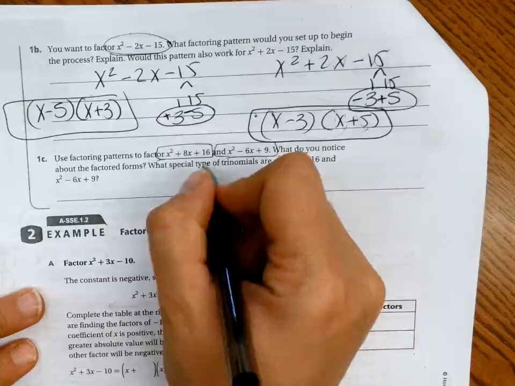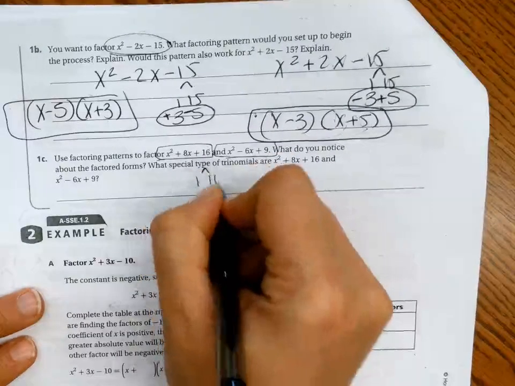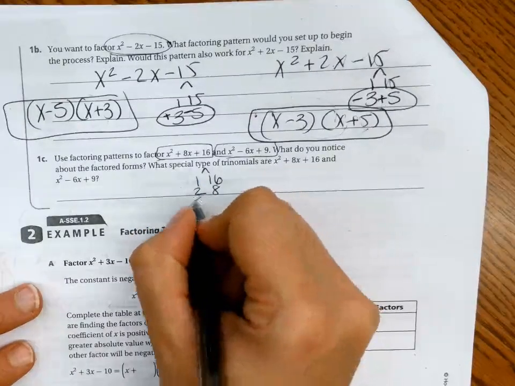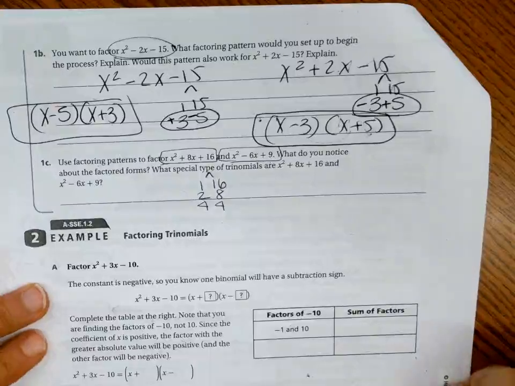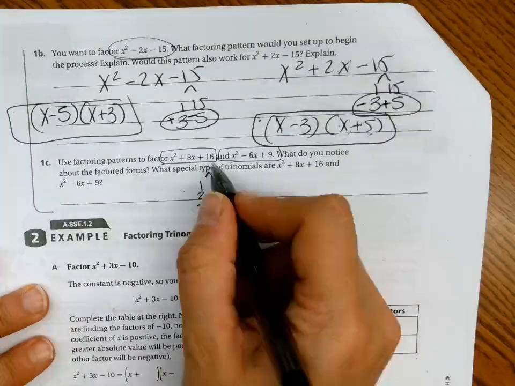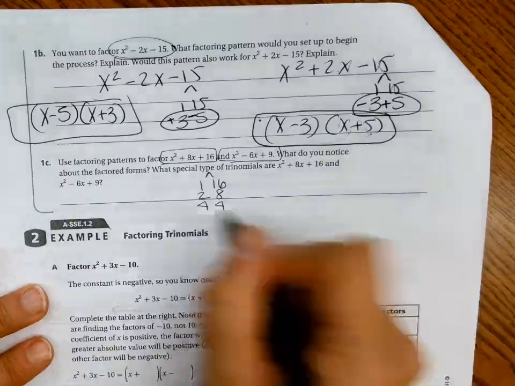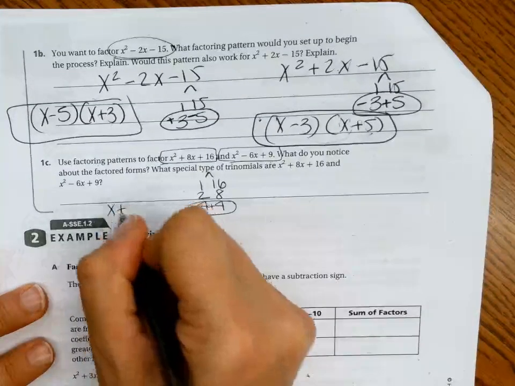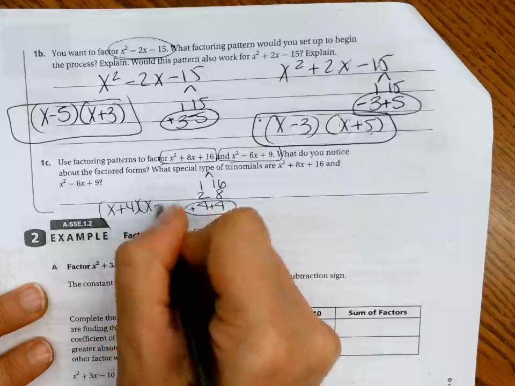Okay, so 16. 1 and 16, 2 and 8. Does 3 go into 16? No. 4 times 4. And we're done. So what multiplies to 16 and adds to 8? How about 4 and 4? x plus 4 times x plus 4.